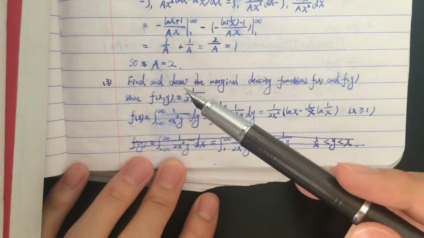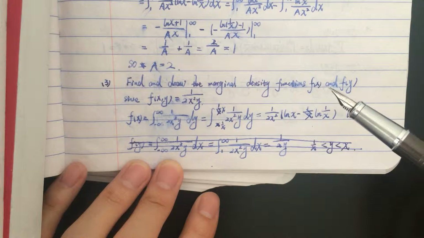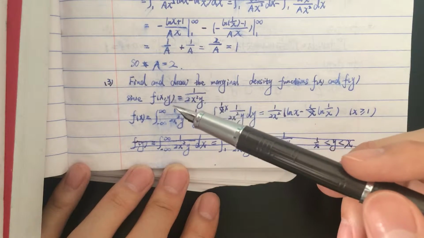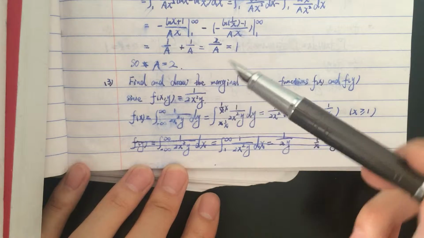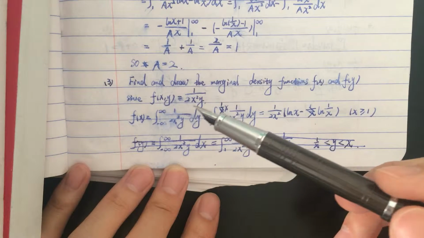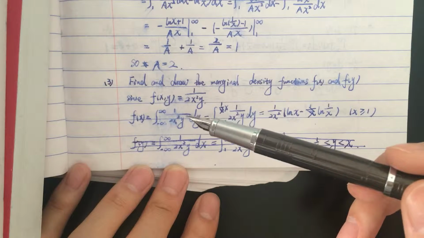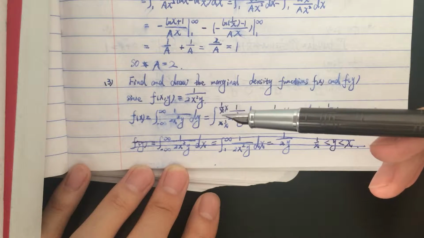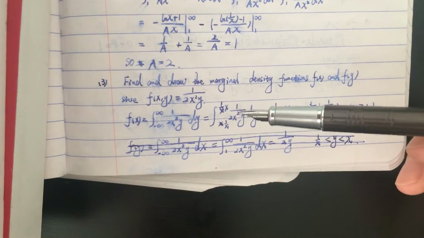The third question is to find and draw the marginal density functions fX(x) and fY(y). Since we have found that f(x,y) equals 1 over 2 times x squared times y, fX is the integral from minus infinity to infinity of 1 over 2 x squared y dy, and what we need to do is to confirm the limits of integration.